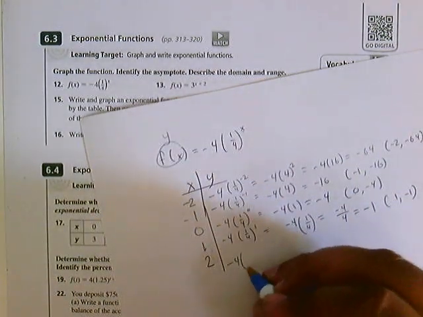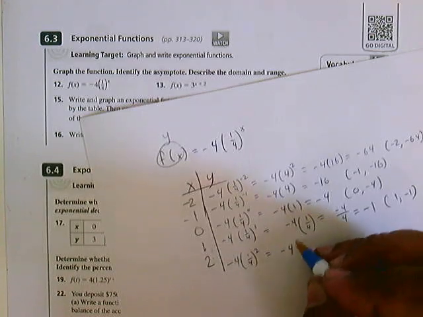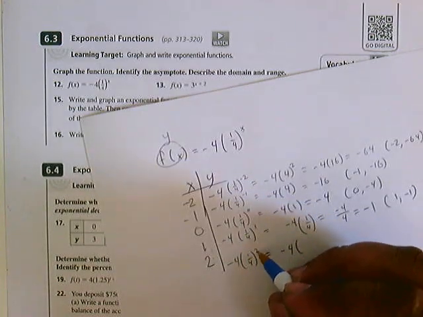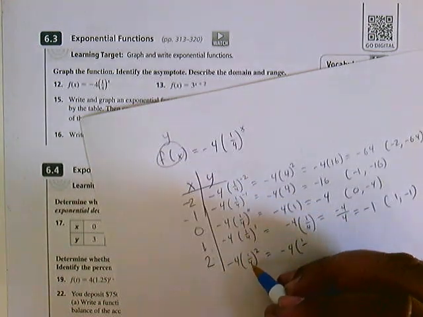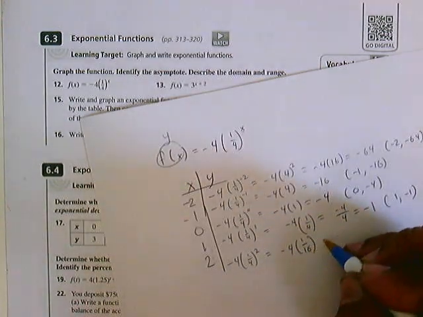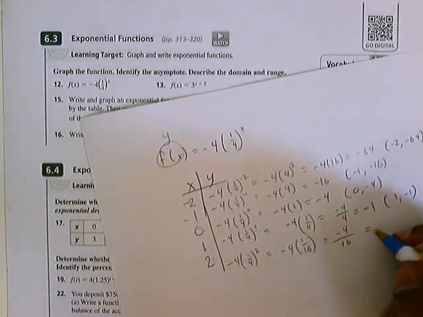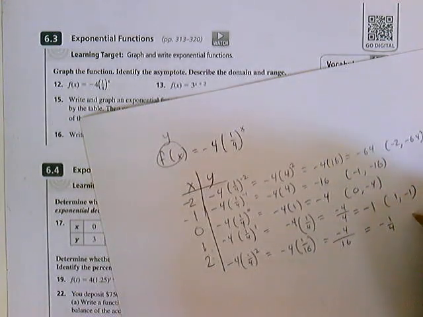If this was a 2, 1 to the second power would be 1 on top. 4 to the second power would be 16 on the bottom. And that would make it -1/4. My point would be 2, -1/4.